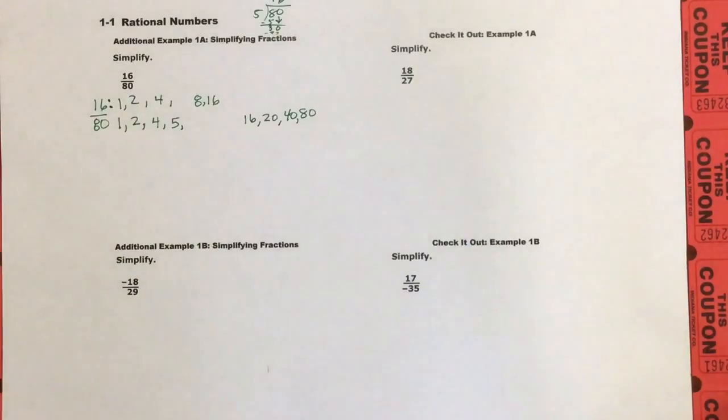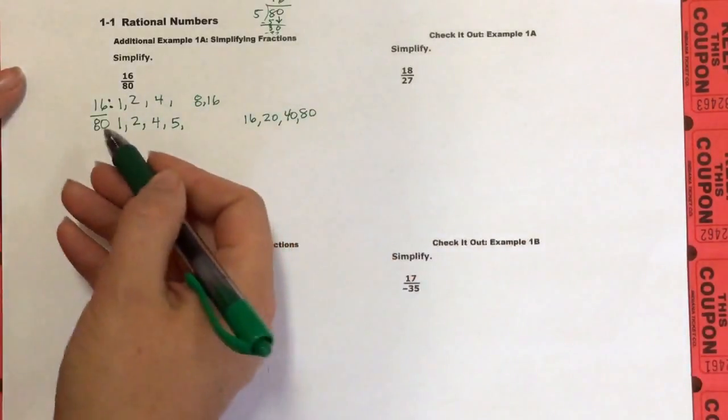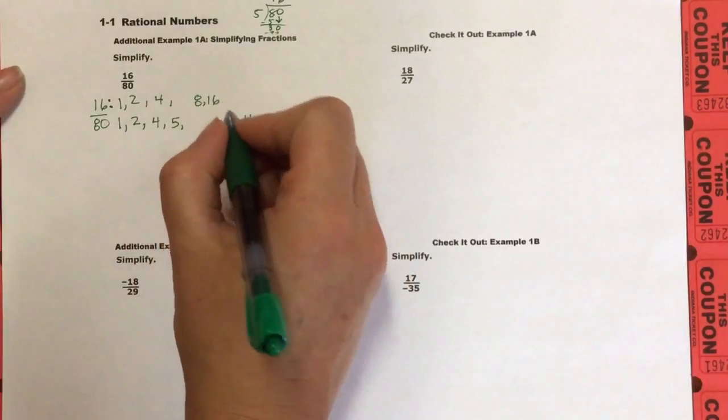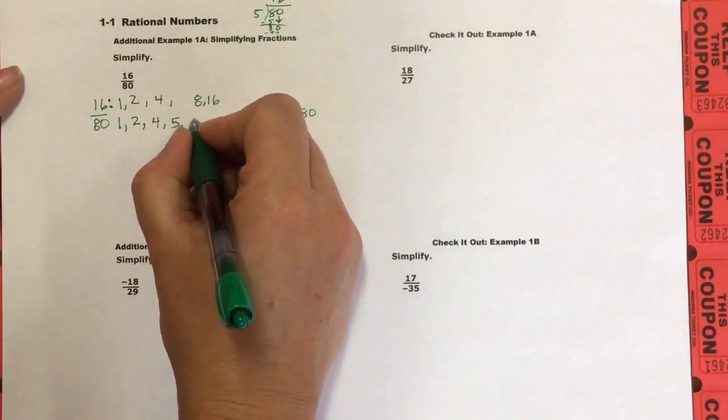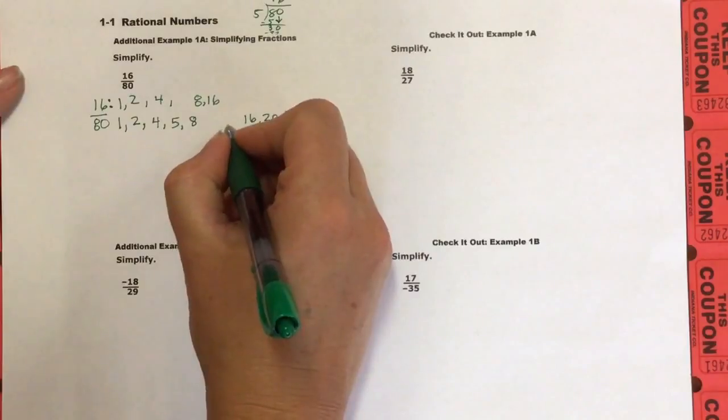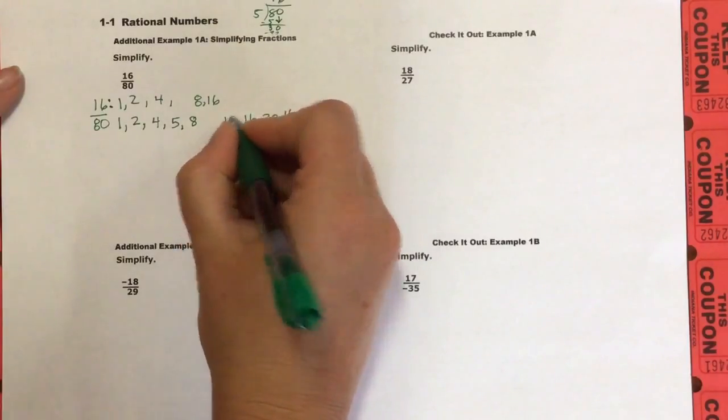However, I know 7 times 10 is 70, times 11 would be 77, and times 12 would be 84, which is not 80. So it's not divisible by 7. So let's go to 8. Okay, 80, yes, it's divisible by 8. That would be 8 and 10. 8 times 10 is 80.